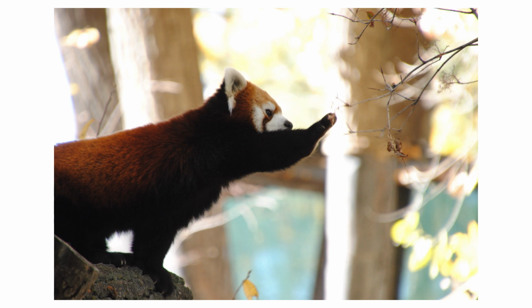So here's the red panda again. I always look at this and I think of my kitty cats reaching out for something and everything like that. So just a cute little guy there.